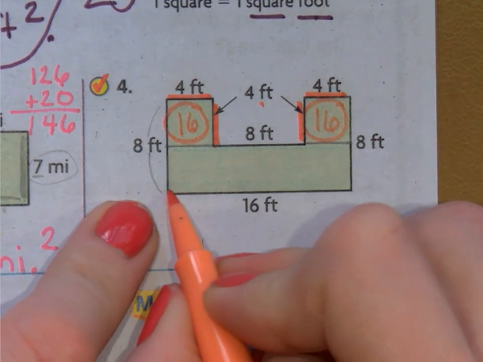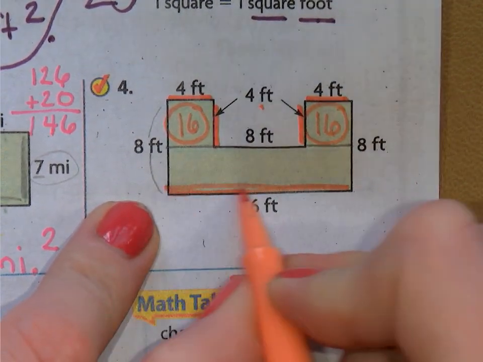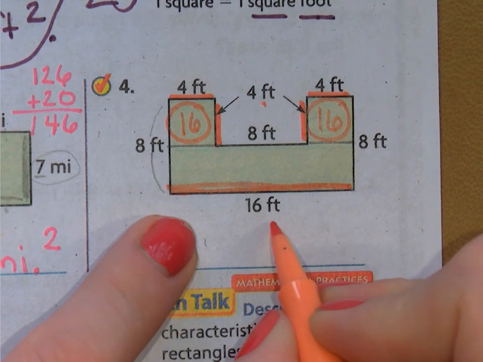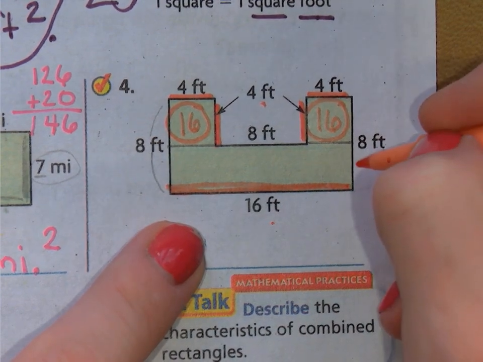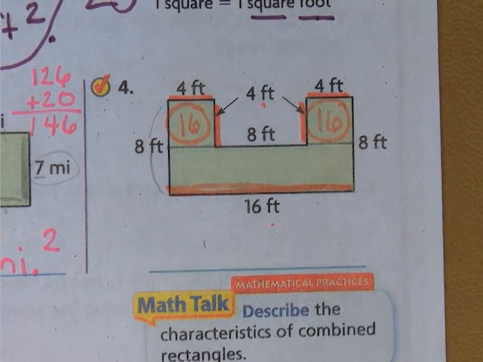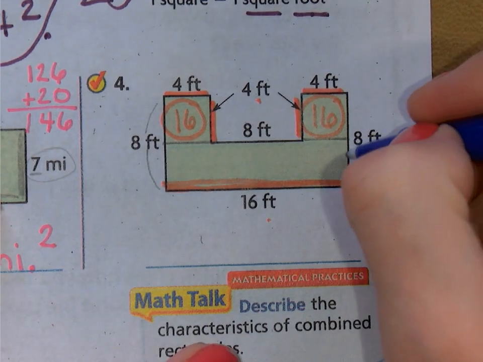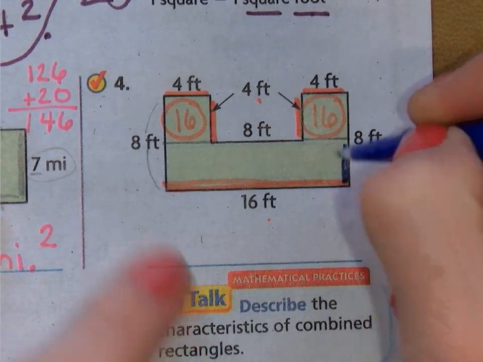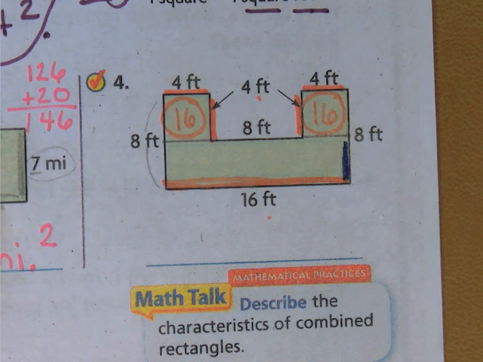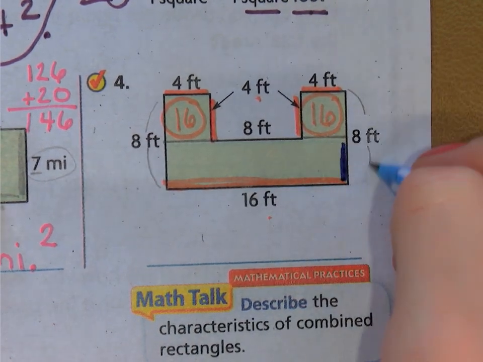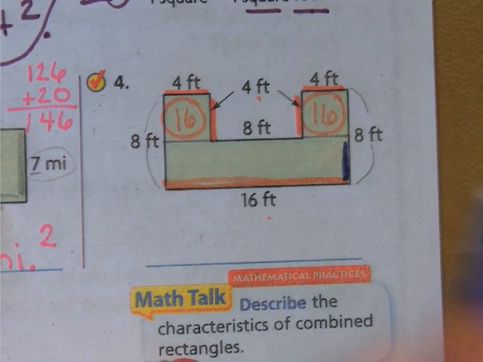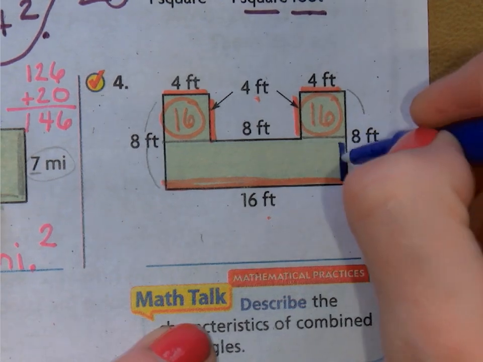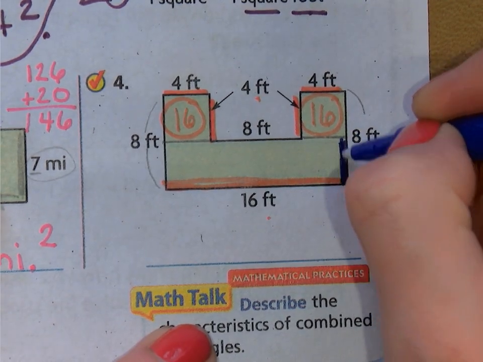Okay, look at the base. Base is right here. The base is 16. Ooh, what's the height? The height of just this shape. Okay, again, I cannot use that 8. That 8 goes all the way from tippy top to the bottom. It goes in between the two shapes. I want just this blue line. How will I figure that out?